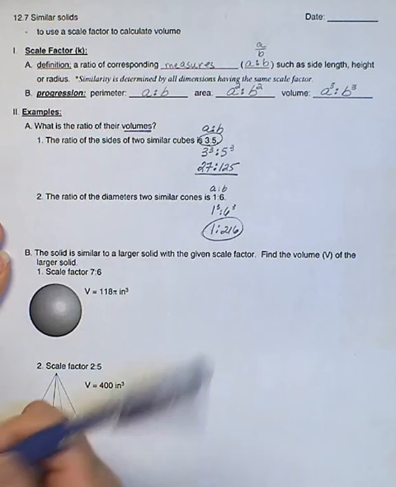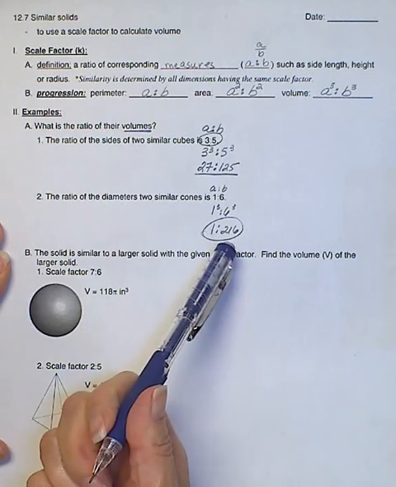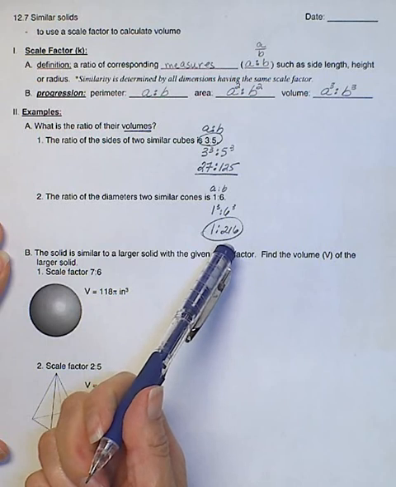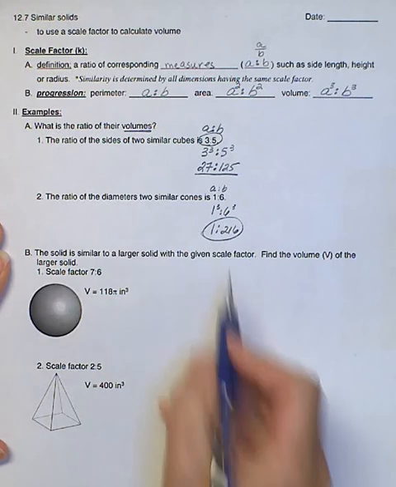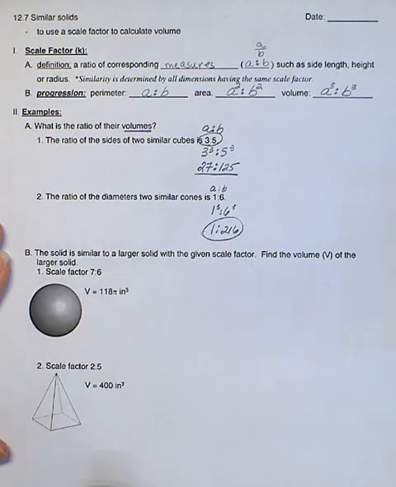The volume of the second cone would be 216 times bigger than the volume of the original cone. So that leads us into our second set of examples.